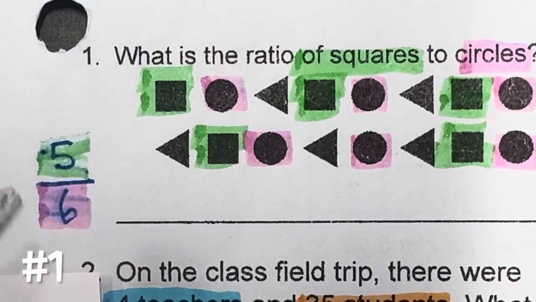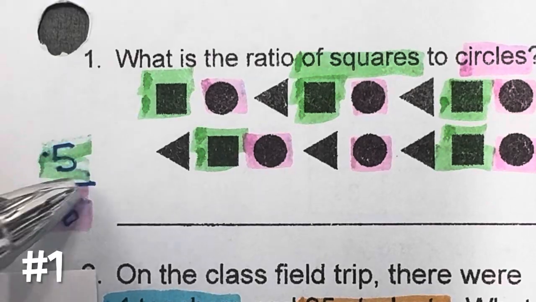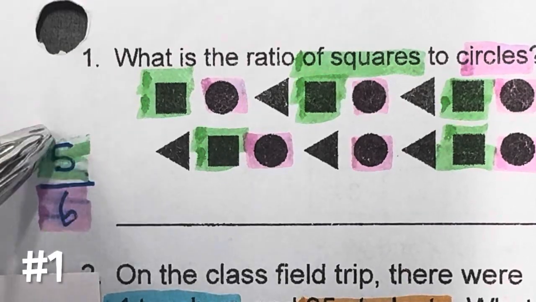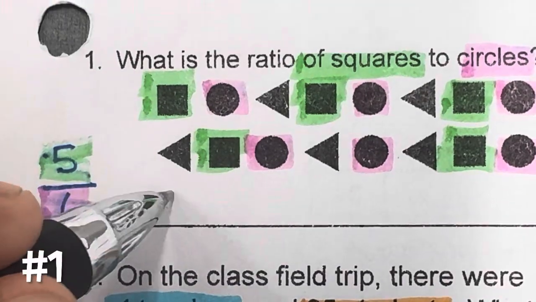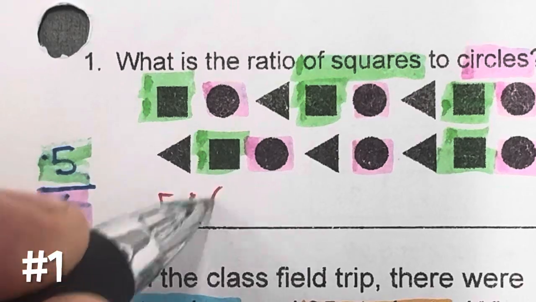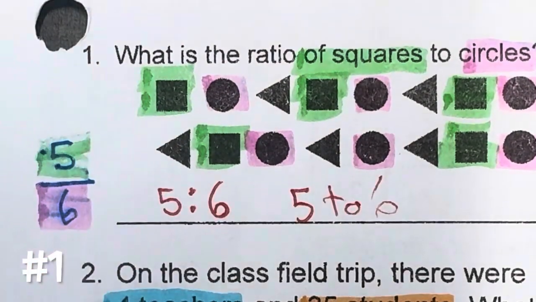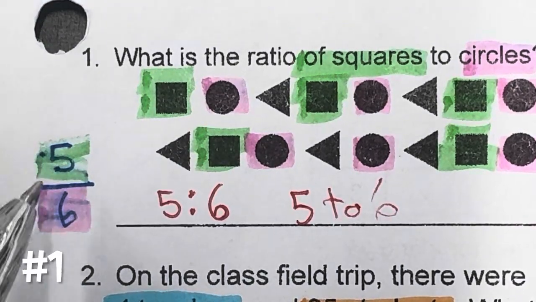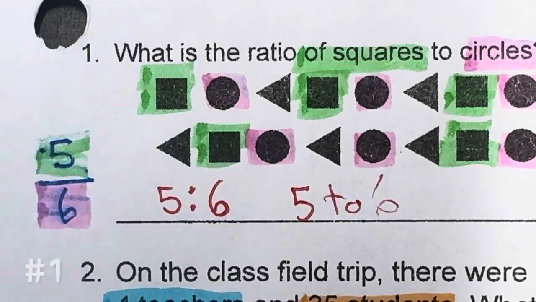And so we have to make sure that we do the ratio with squares in the numerator, and the denominator is circles. We could also do 5 to 6, or 5 to 6. Those are the 3 ways that you can write it: squares to circles.